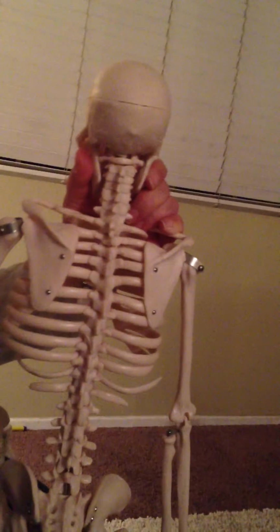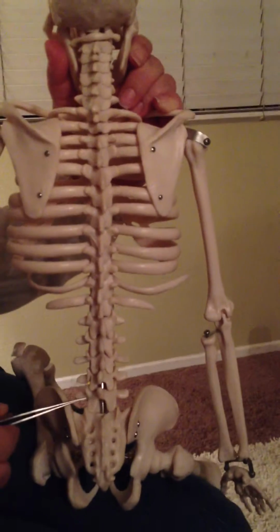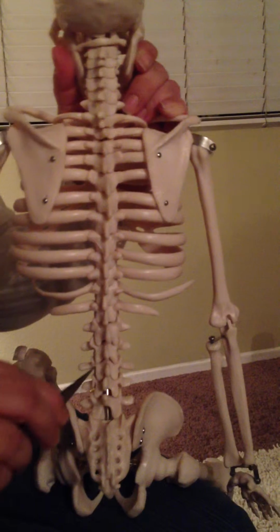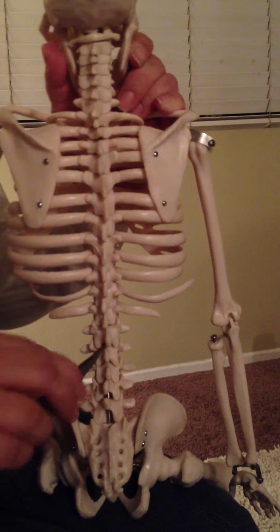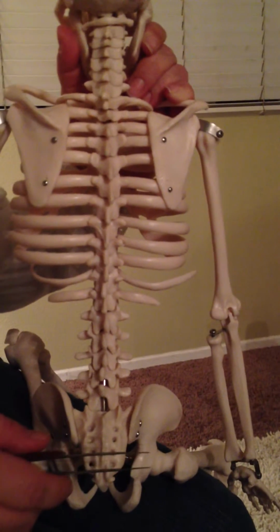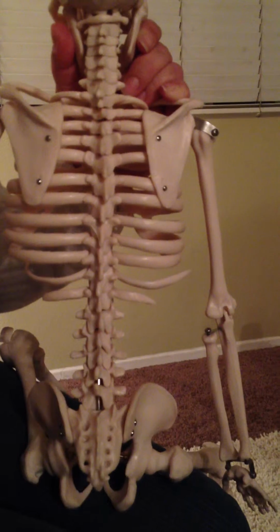Then you have the thoracic vertebrae, there's 12 of those. So we have T1 through T12. On your thoracic vertebrae, you have your spinous process, your transverse process, and your intervertebral foramen.